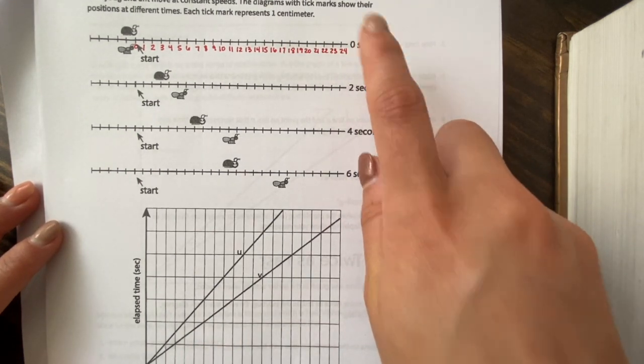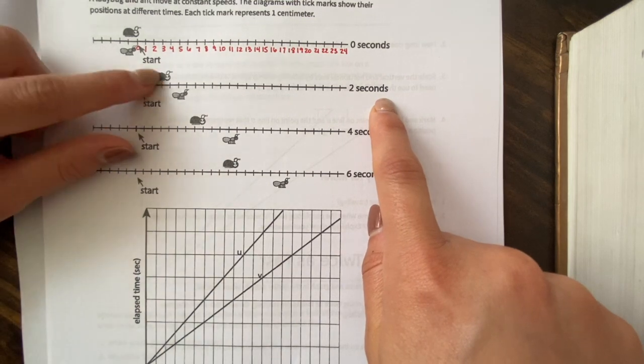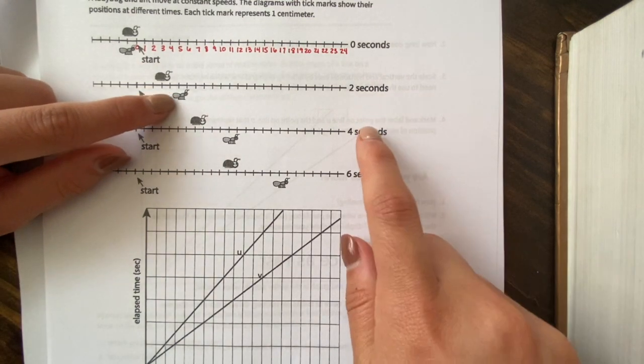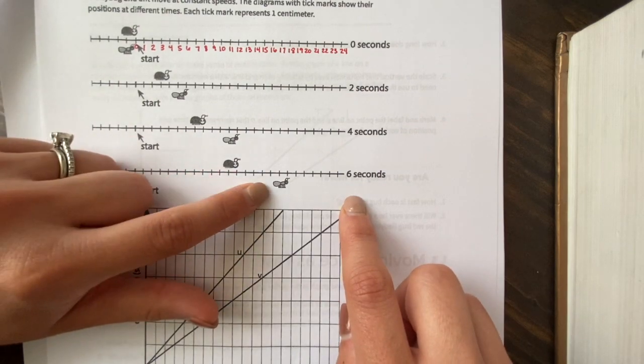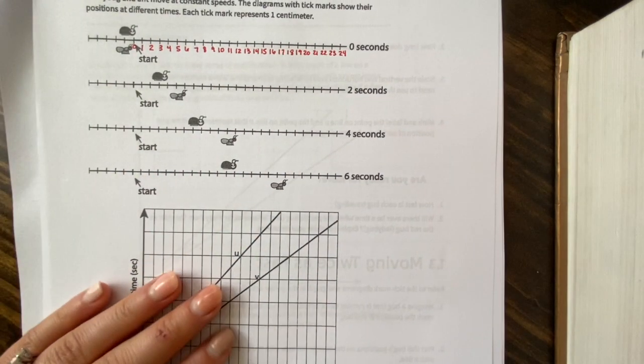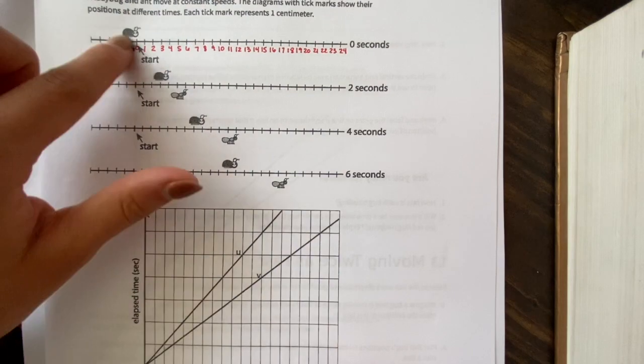They haven't started moving. After 2 seconds, you see that the ant is a little further ahead. At 4 seconds, the ant is still further ahead, and at 6 seconds, the ant is still in the lead, okay? So you probably have some ideas about what that means based on their speed, but we'll talk about that in a second.